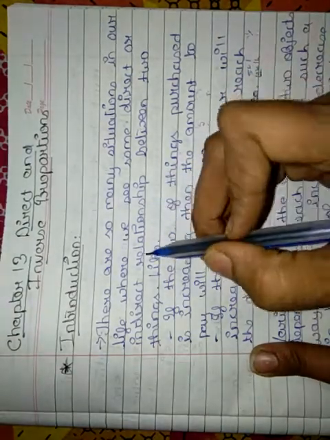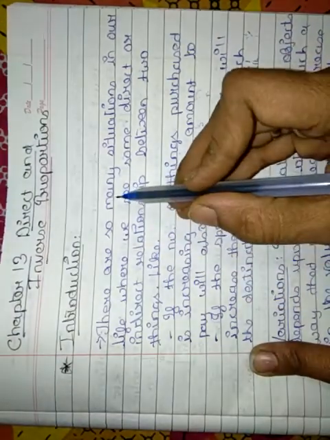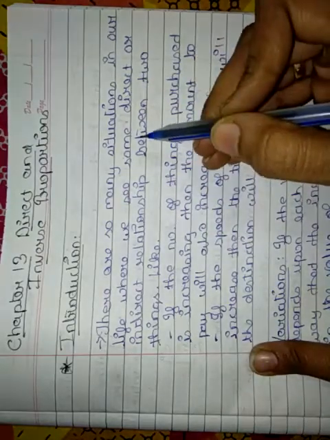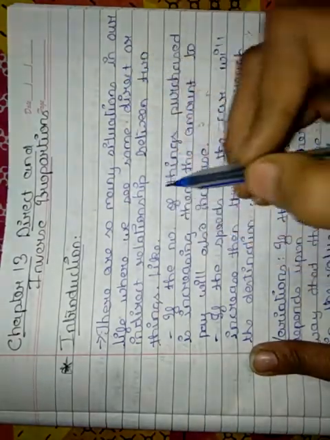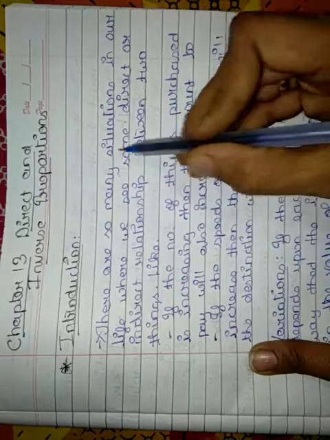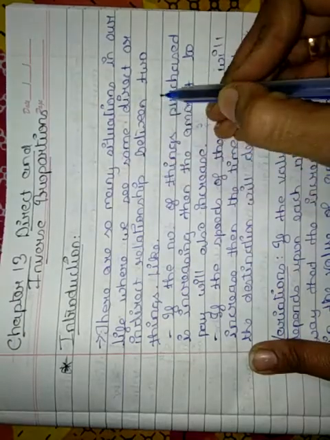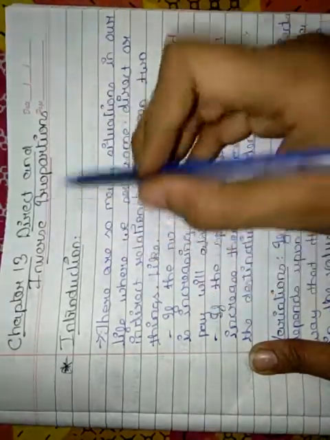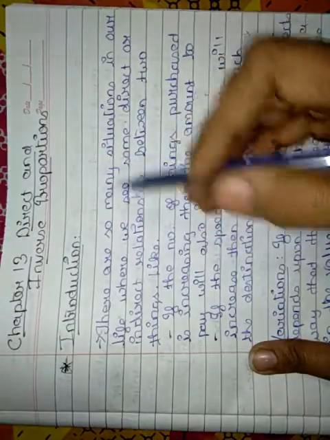That means there are some things where one thing is increasing, the other thing will also increase directly. And sometimes there is a relation where one thing is increasing, the other will decrease. So that we will study here, that is direct and inverse proportion.